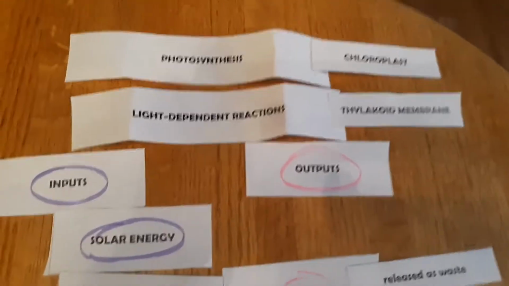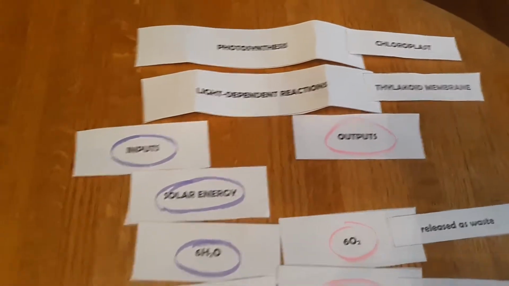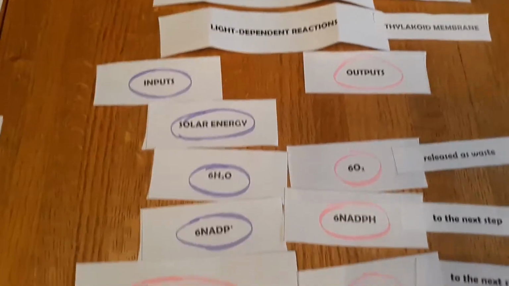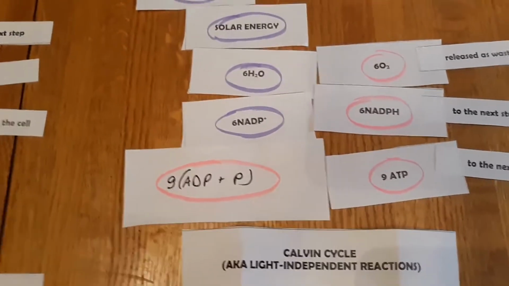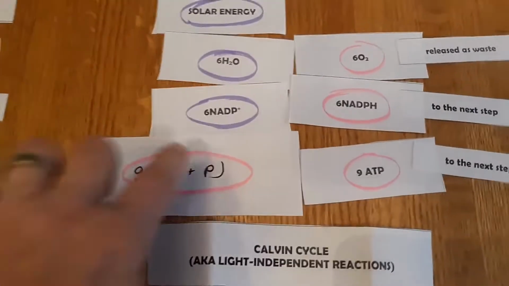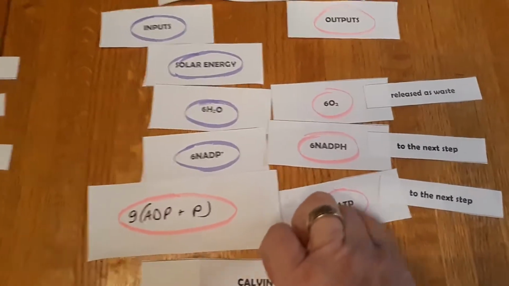In photosynthesis, we start on the membrane instead of finishing on the membrane, inside the chloroplast. We input solar energy. You are missing these. I circled it in the wrong color. It should be purple. Anytime we're going to end up with ATP, we have to start with ADP plus P.